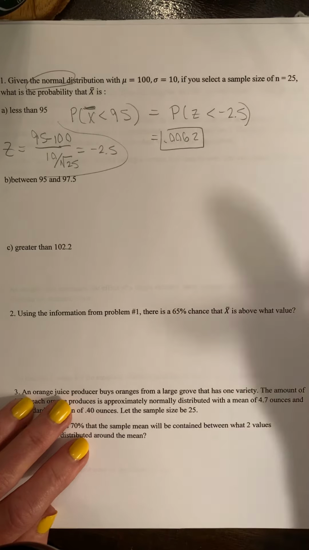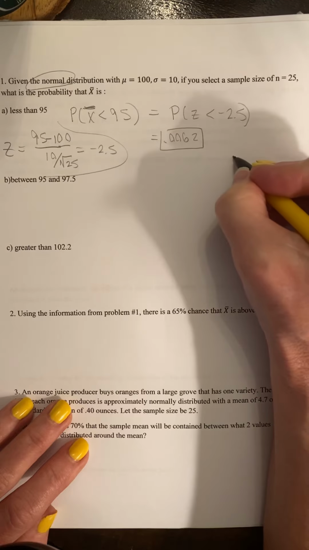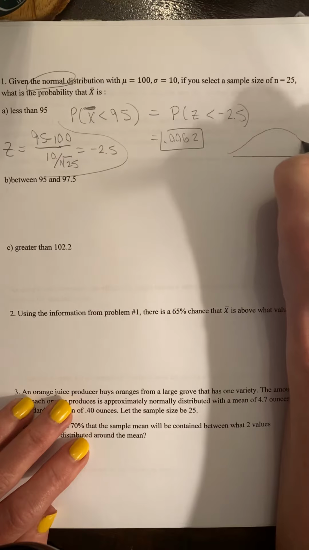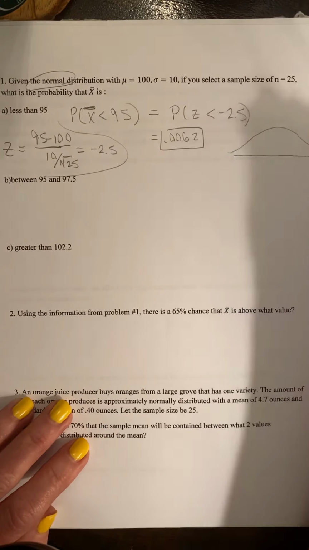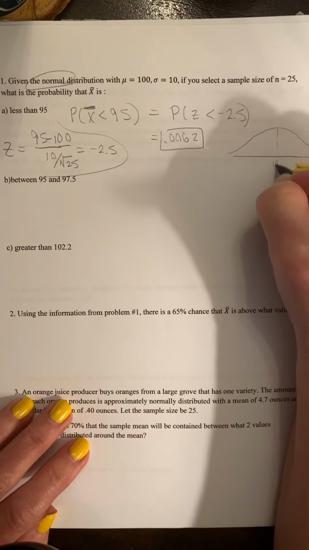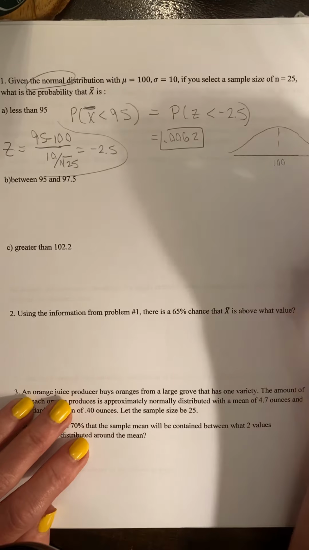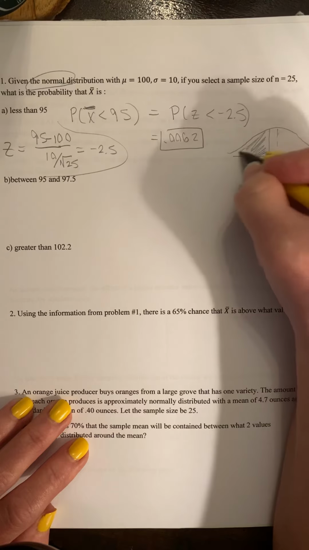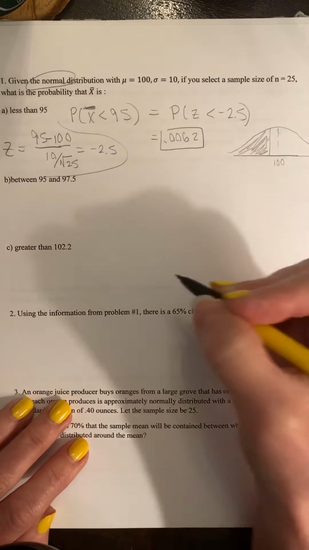And I do like to draw my curve every time I solve a problem. Let's see, the population mean is 100, and we were looking at it being less than 95, okay?